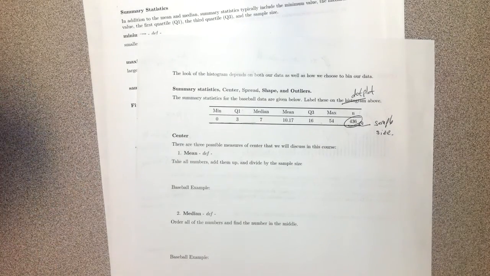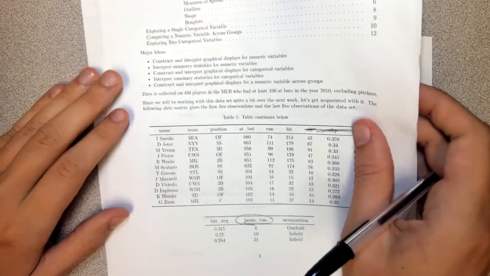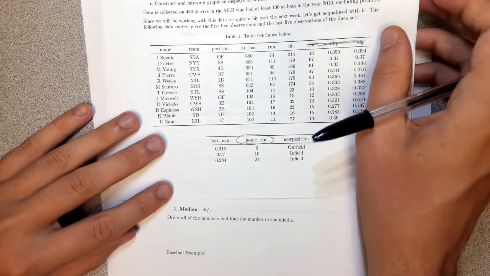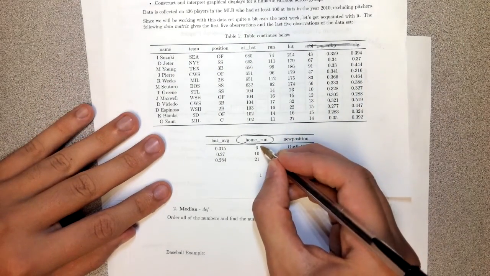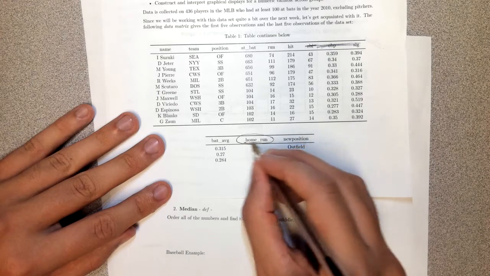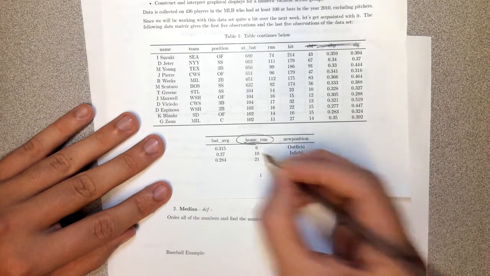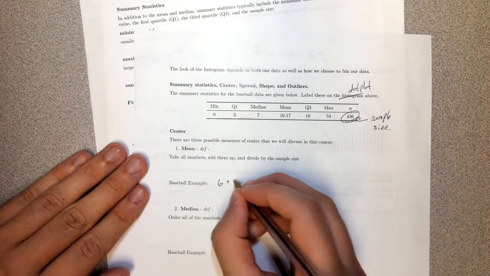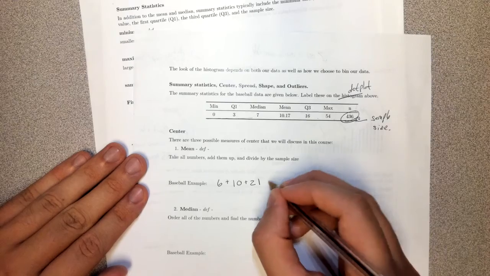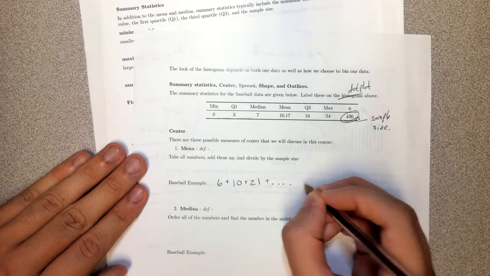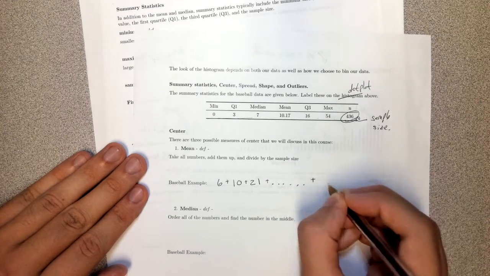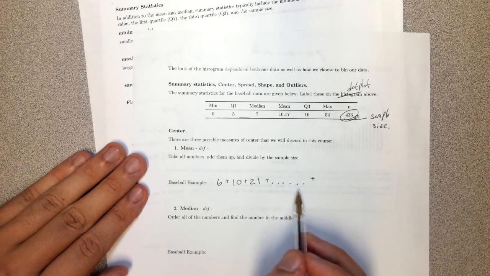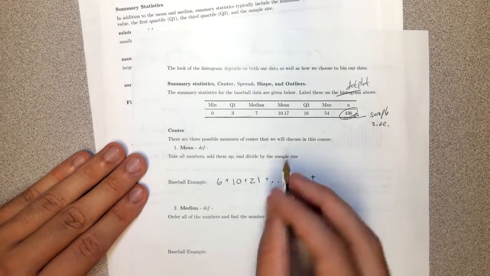We almost never want to compute these summary statistics by hand, but just to see what it would look like, I'm back on page 1. If we started computing the mean home runs, we would have 6, and then 10, and then 21. And then we would go through all 436 players. So that's what this ellipsis is meant to indicate.